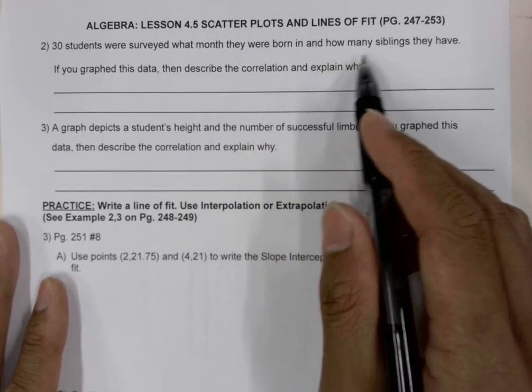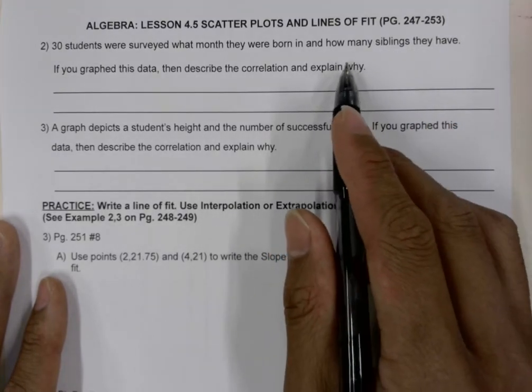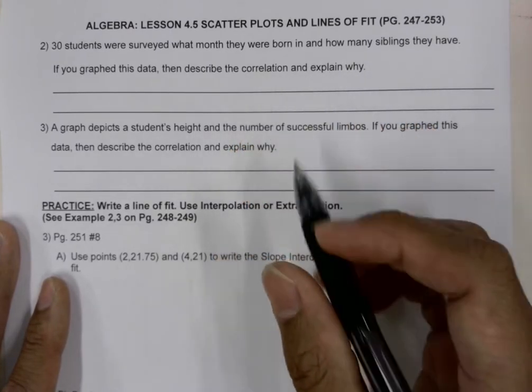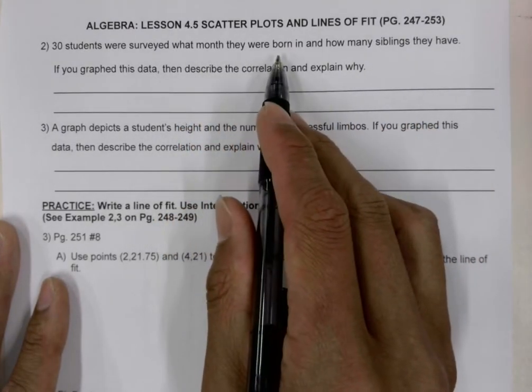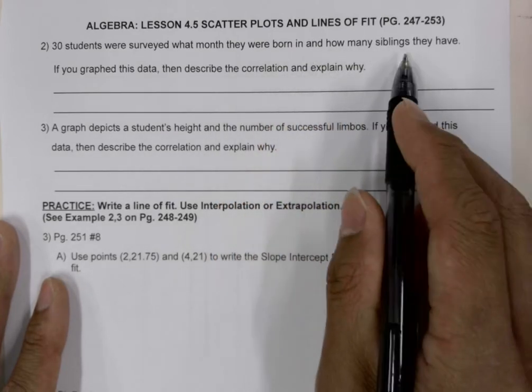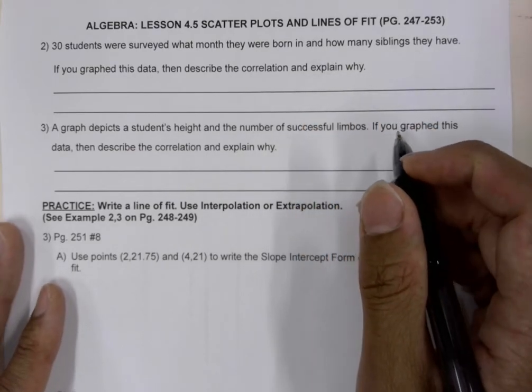We could think of how many siblings they have and the income level of the family. Right? There may be a relationship there, a correlation. But the month somebody is born in doesn't have any relationship or correlation with how many siblings they have.